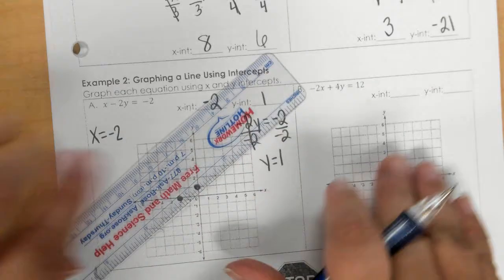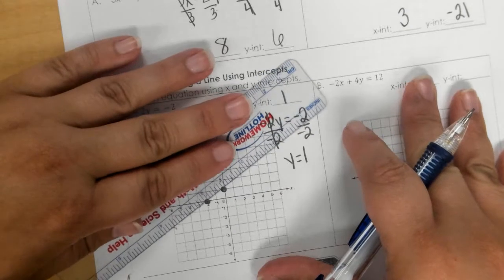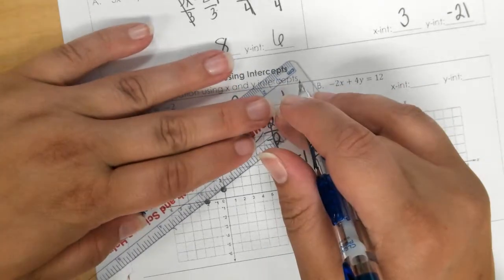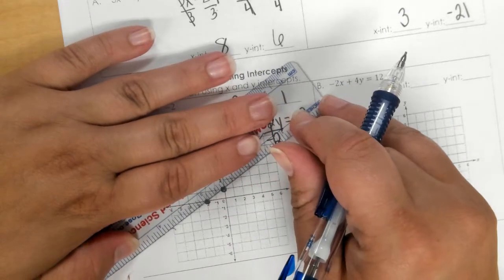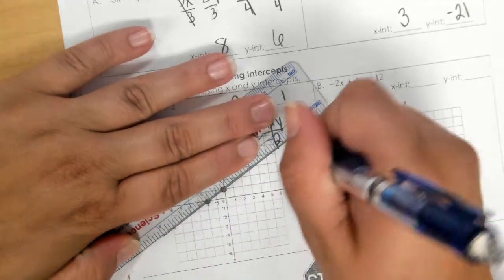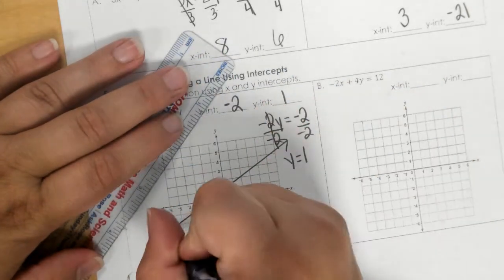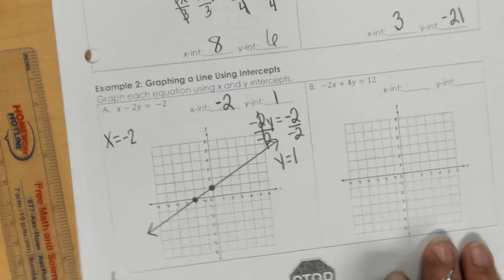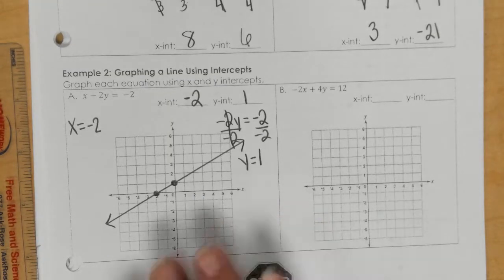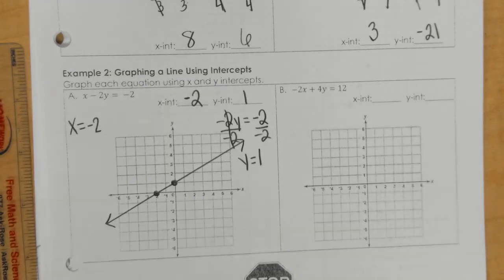And then all you need to do is connect those points. Your line will still be as long as the graph, and you'll still need to put arrows on the line. You will just have 2 points. So whenever we do standard form, I just should see the x and the y point, and that's it.